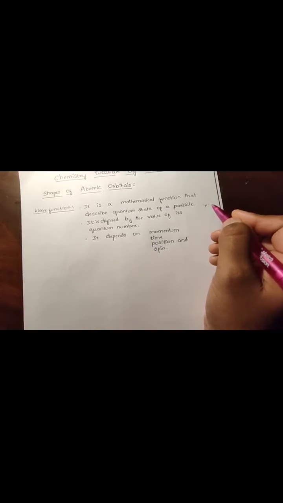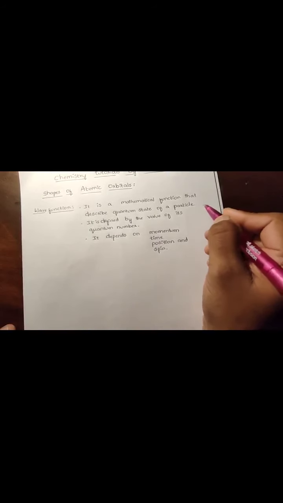As we discussed earlier, if we take an electron, we can say its exact location, like which orbital, which suborbital, and in which orientation it is present. Like that we can describe an electron's location using the quantum numbers. So to describe this quantum state of a particle, we use the wave function.